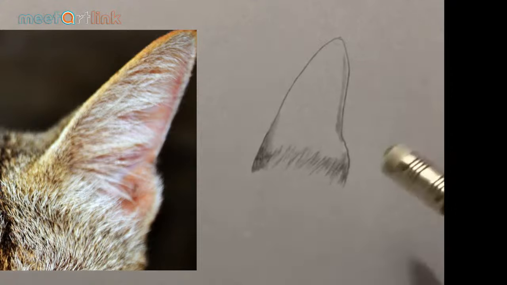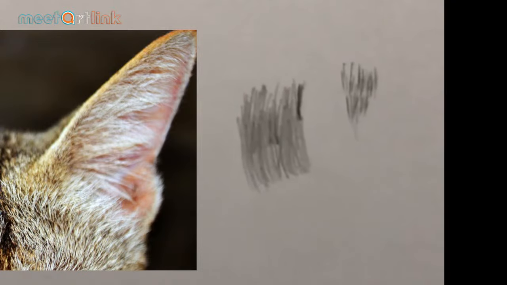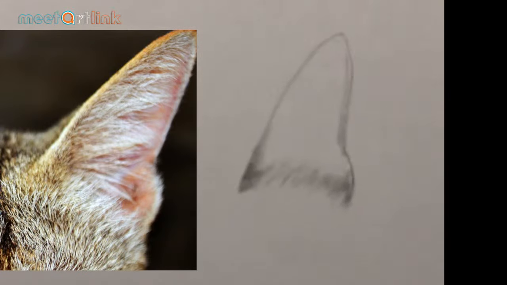So do you see how we already have a sense of these white hairs that we have on top? Then let's work on the others. Sorry. Yes, this one is the one I want you to see.